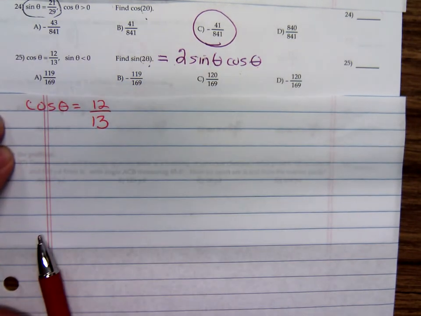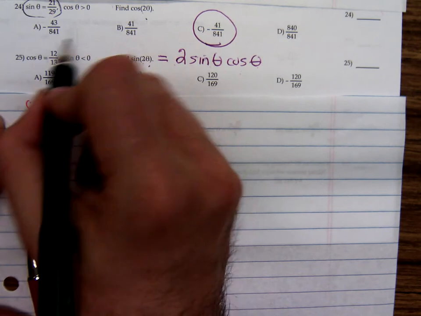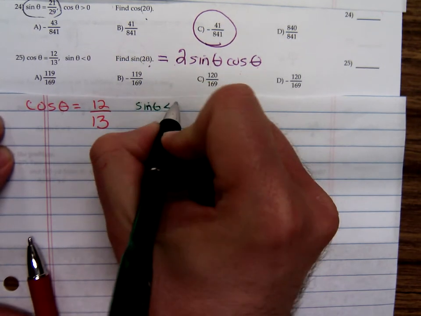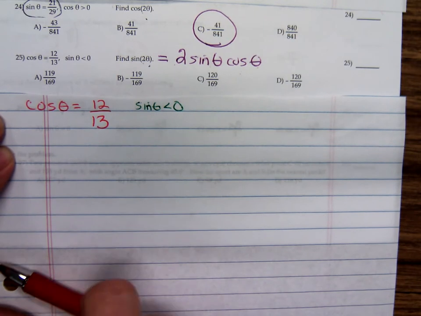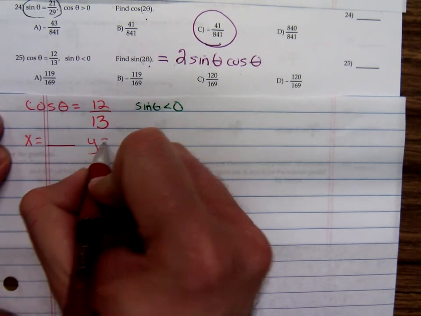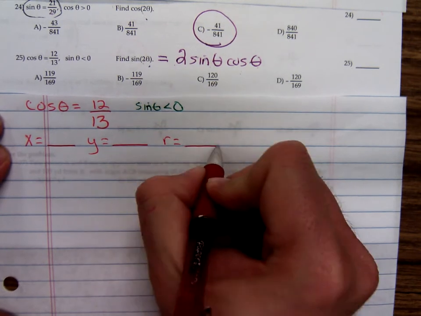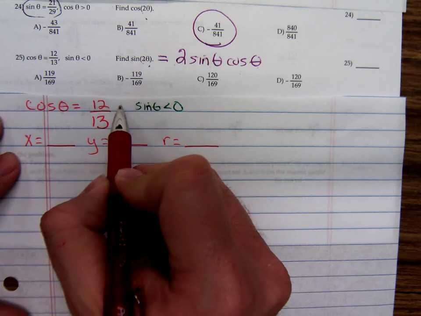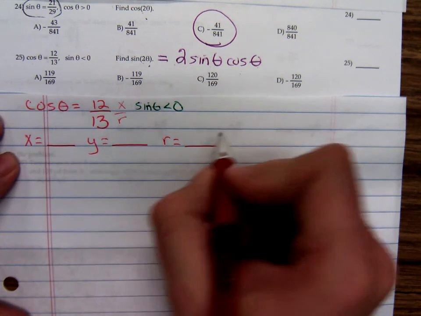Instead, they said sine theta is negative. So X, Y, R. So cosine is X over R. So R is 13. X is 12.